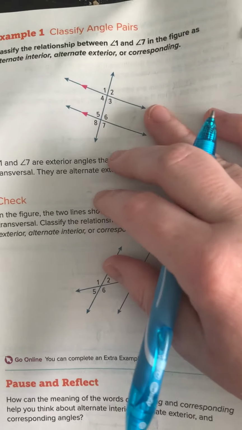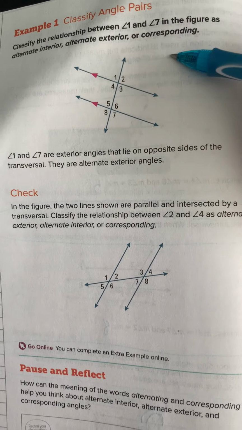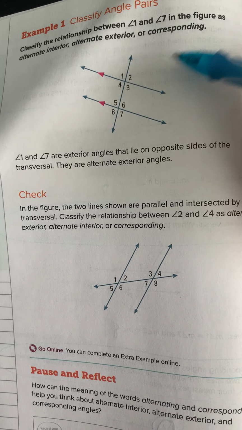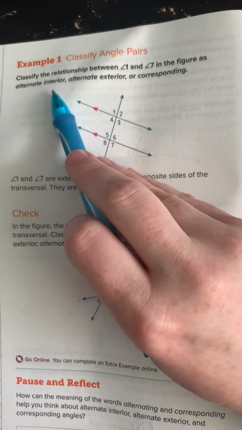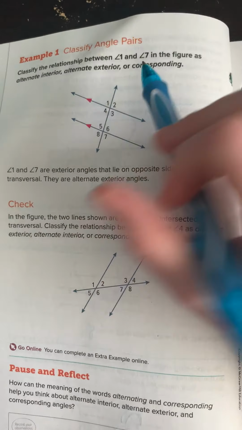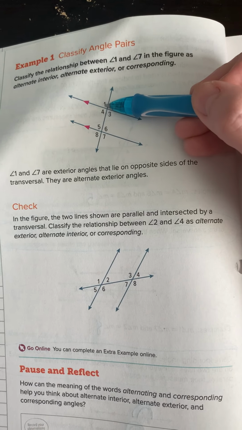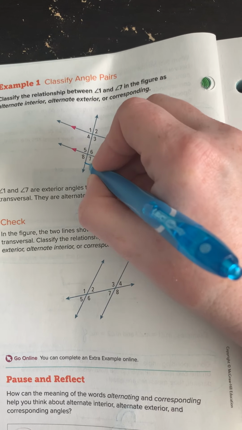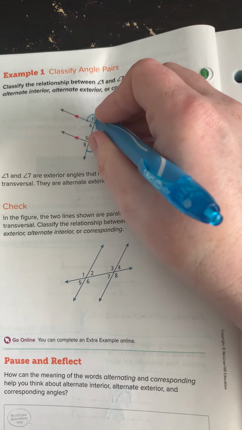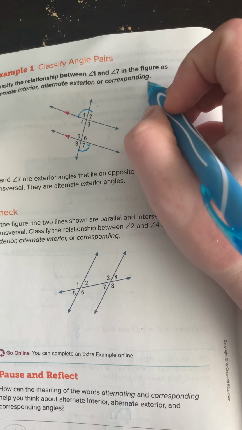All right, now some practice with it. Classify the relationship between angle 1 and angle 7. So angle 1 and angle 7, what are they? Are they alternate interior, alternate exterior, or corresponding? Well, 1's over here and 7's over here. So they are not on the same side. That means they can't be corresponding.